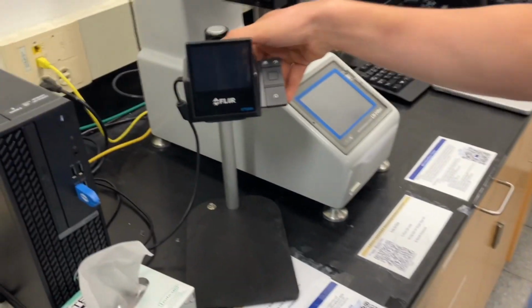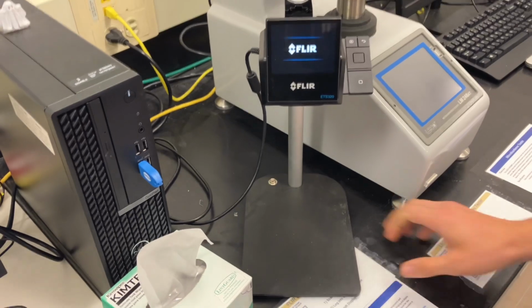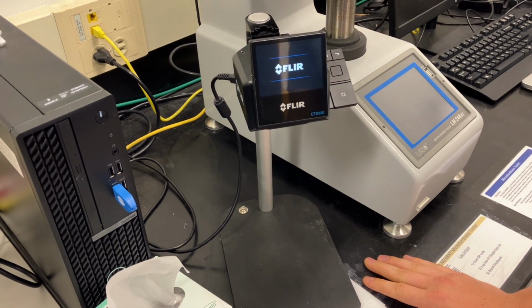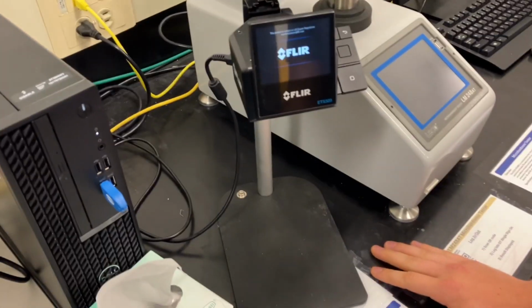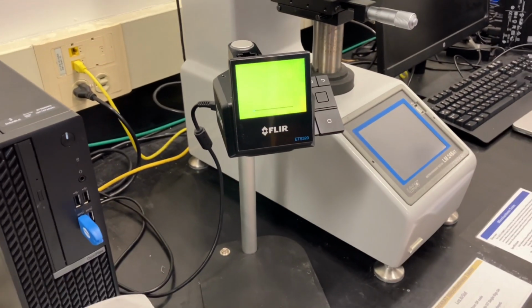The power button to turn on the FLIR camera is at the top. You just need to press it once. If you're turning it off, you need to hold it down for about 10 seconds. If you hold it down for less than 10 seconds, it will enter a hibernate mode instead of fully turning off.